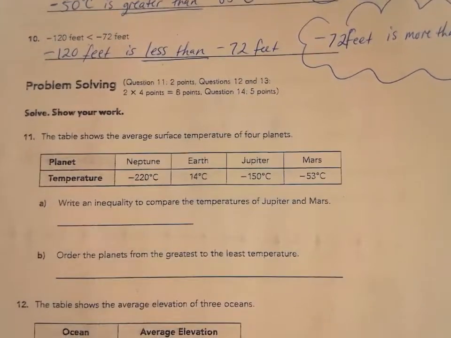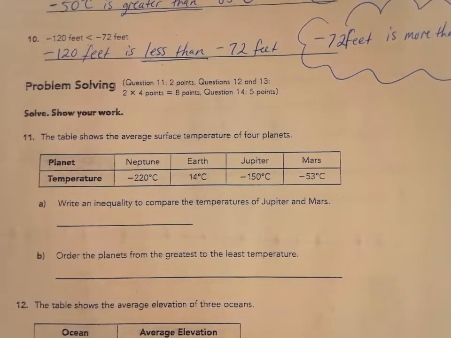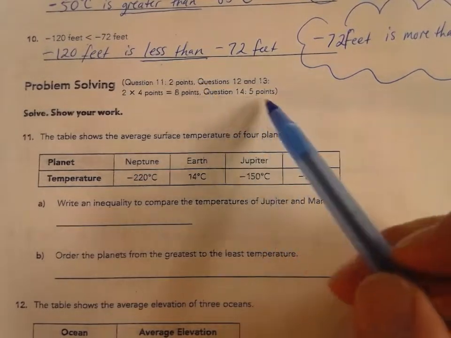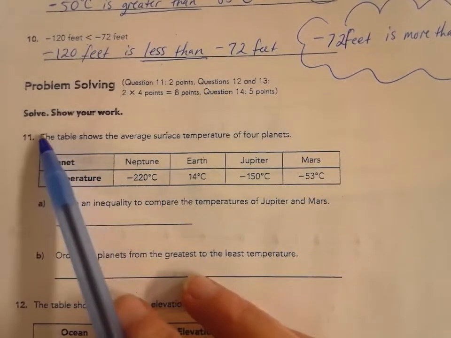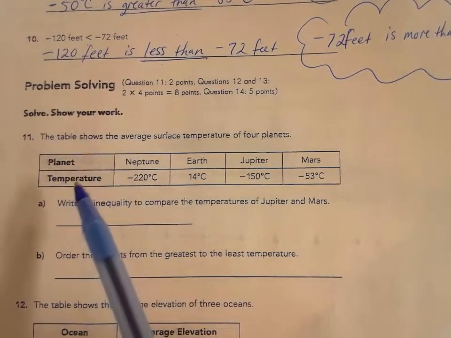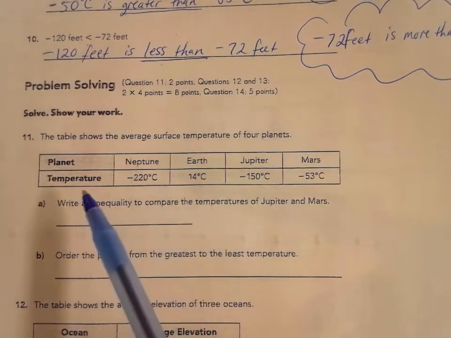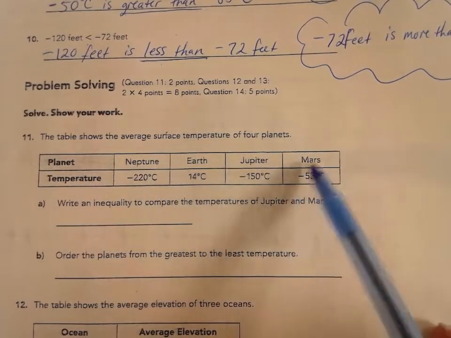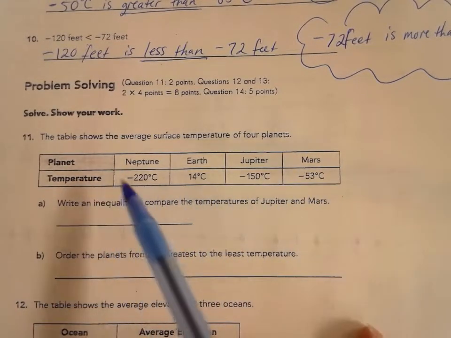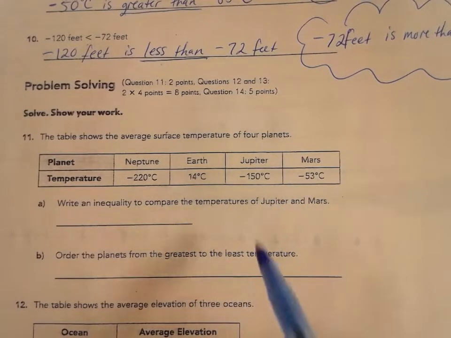Let's take a look at this next section for problem solving. So these tend to be the application problems that are a little more challenging and worth a few more points on our test. So the first section says solve, show your work. The table shows the average surface temperatures of 4 planets. I see my planets are Neptune, Earth, Jupiter, Mars. Their temperatures are listed here. I notice there are 3 negative temperatures and 1 temperature above 0.